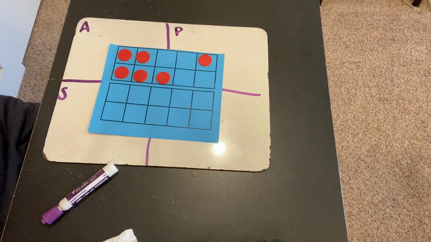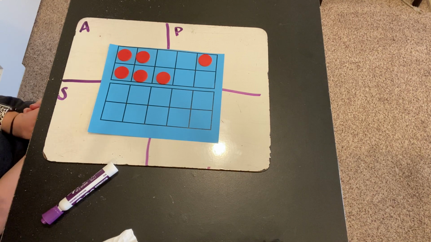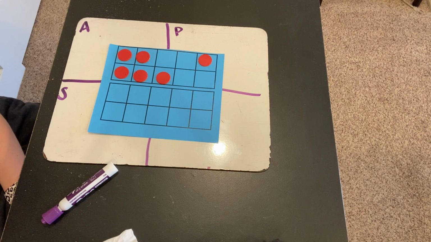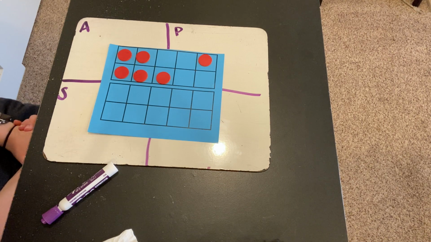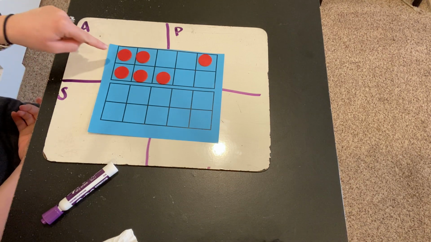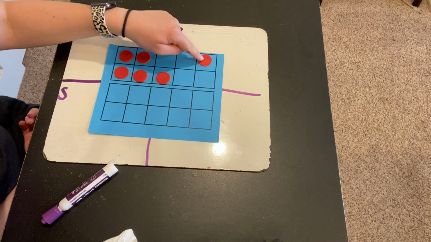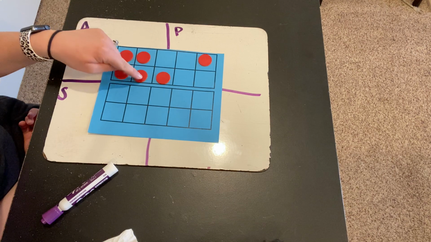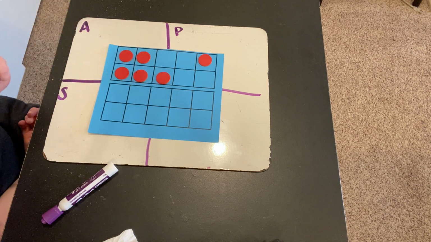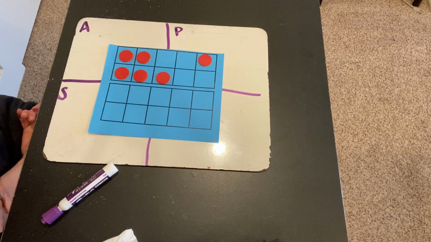All right, what number is my 10 frame showing now? You may want to take a few seconds. If you need more time, press pause so you can figure it out. All right, to figure out what number this was representing, you may have counted. So let's count. Ready? 1, 2, 3, 4, 5, 6. My 10 frame is representing 6.